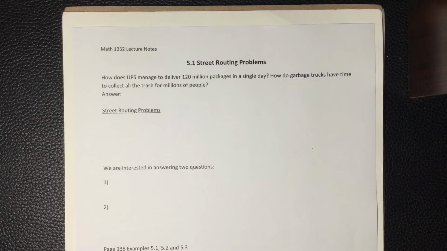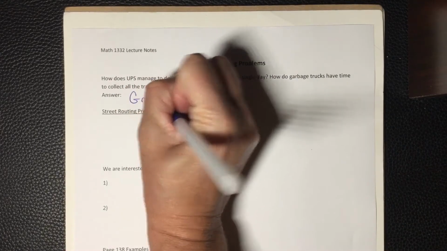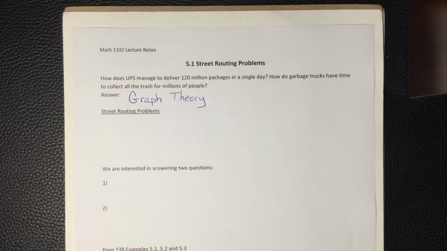So this all deals with a section of mathematics that most people have never worked with before, and this is called graph theory. Now, graph theory doesn't have anything to do with graphing lines on an XY coordinate. This is a completely different type of mathematics. So we're going to be looking at figuring out solutions to street routing problems.